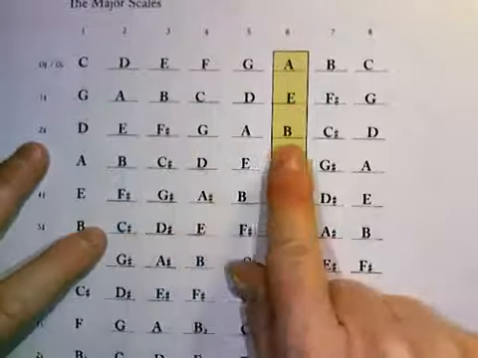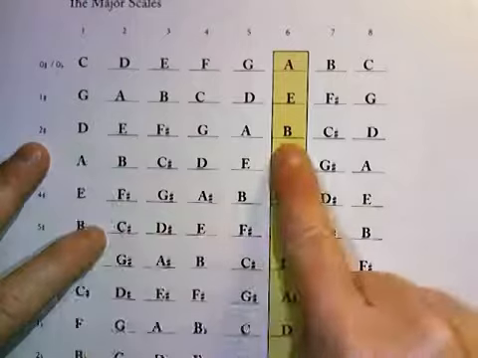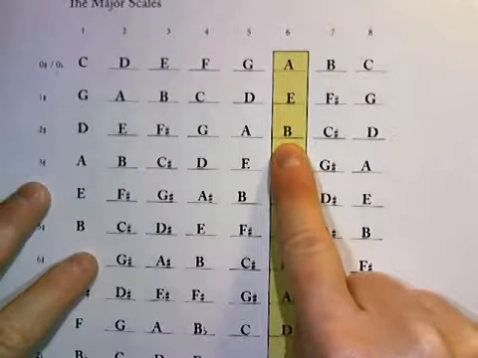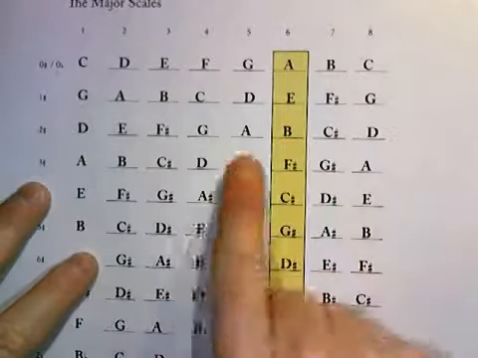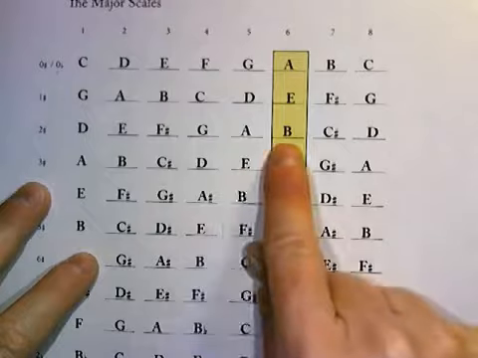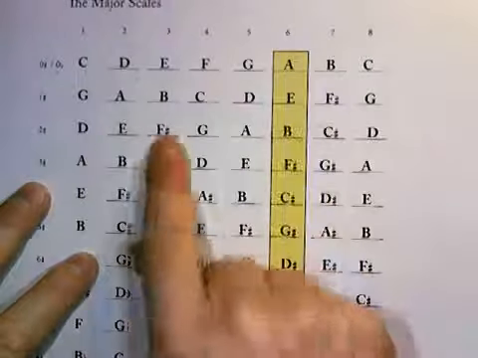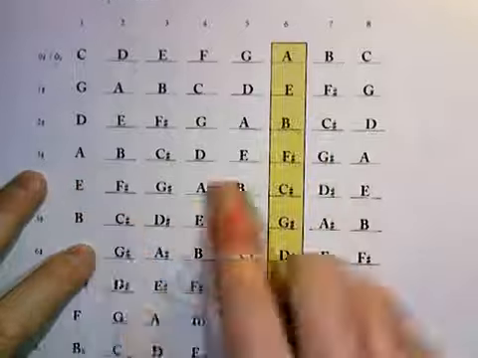With 2 sharps, D major is relative to B minor. So the B minor scale would have the same sharps as D major, only starting with B: B, C sharp, D, E, F sharp, G, A, B. Now, let's go a little faster.